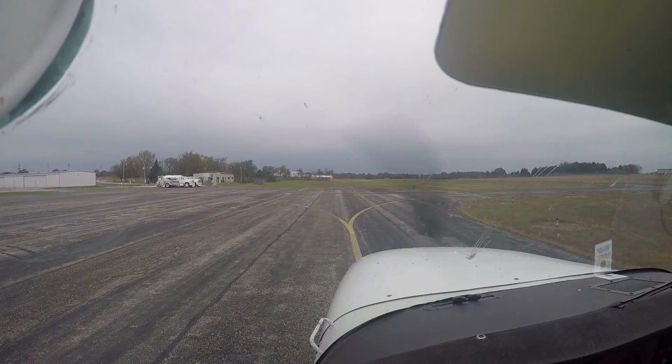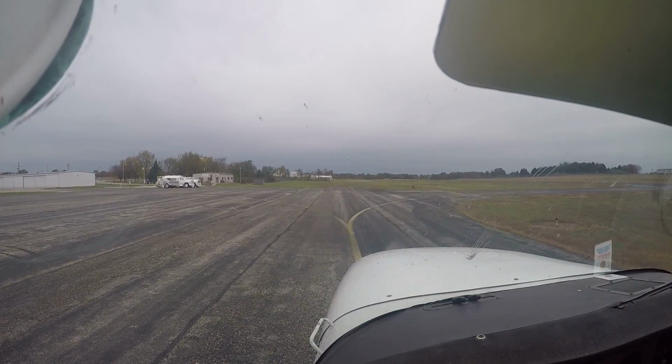And then when you rotate, if the wind's from the right, as soon as you pick the nose wheel up, even in that second or two, the nose wheel steering's doing nothing because the wheel's off the ground. So all your yaw control is the rudder now. So as soon as you pick the nose wheel up, you're going to probably have to push a little right rudder in there, especially with a right crosswind.